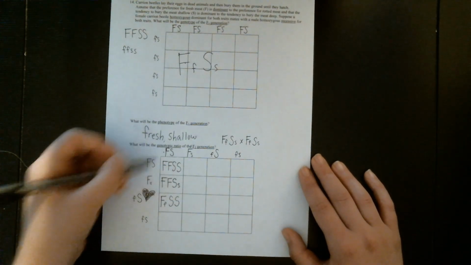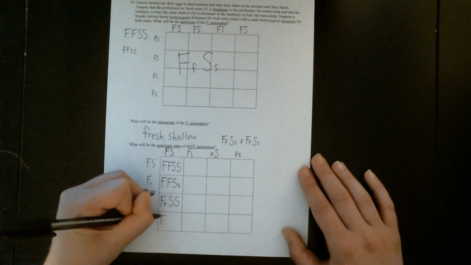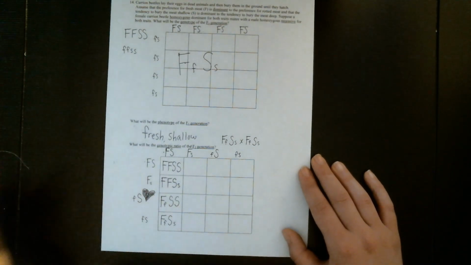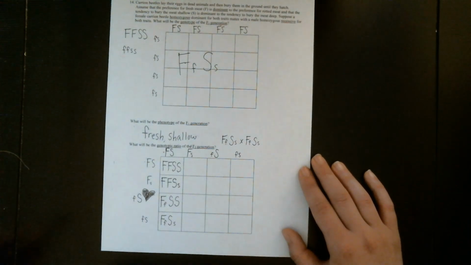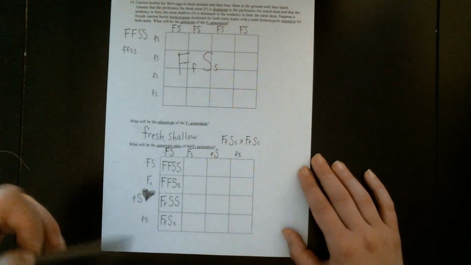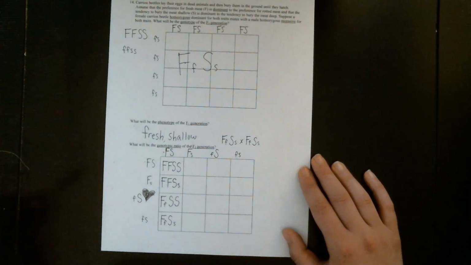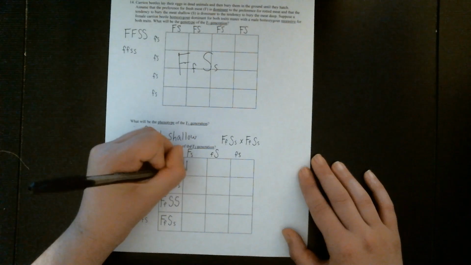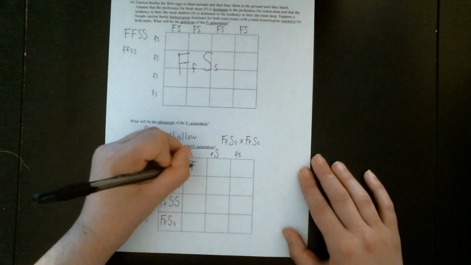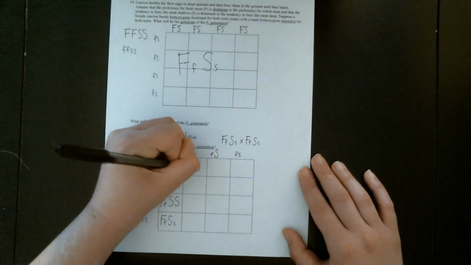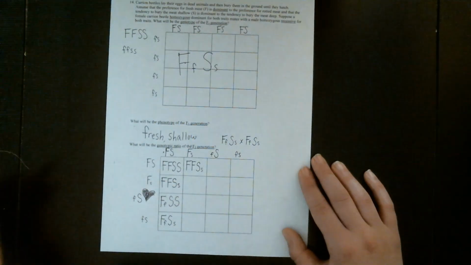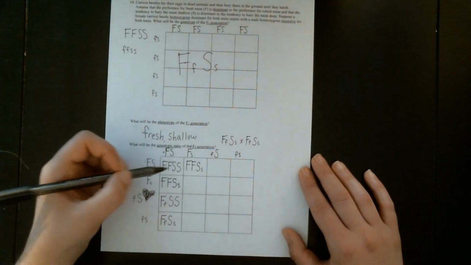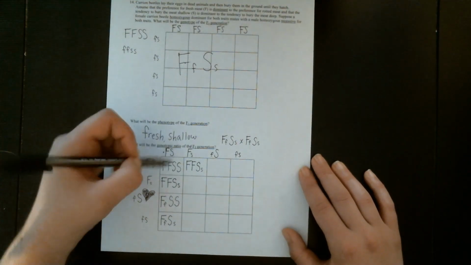Next, we are going to be heterozygous for both of those traits. Then it's going to be the same going across, like we're going to get the same options. So here we're going to get big F, big S, little s. That's going to be the same as this one. It just depends which parent is passing on which allele.